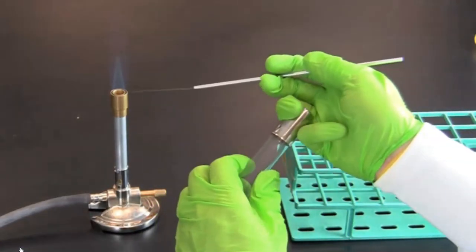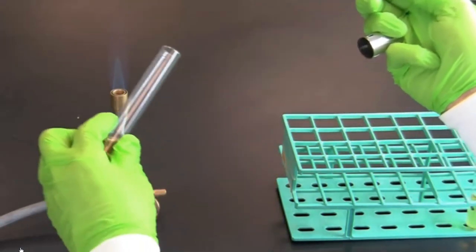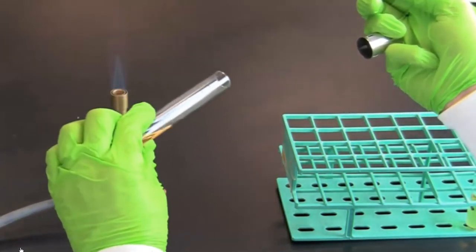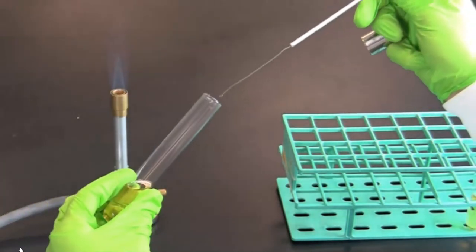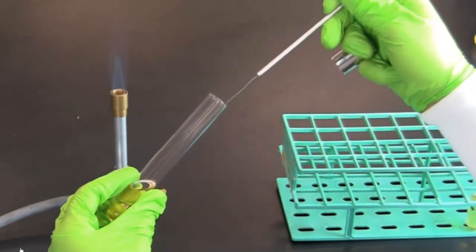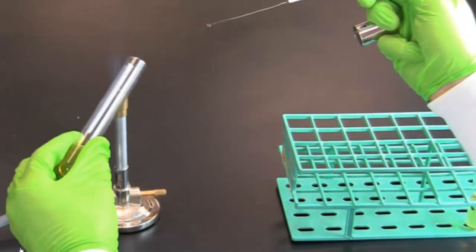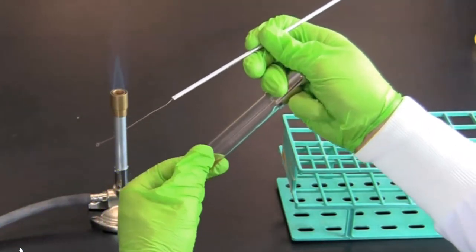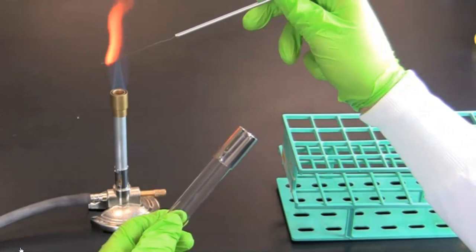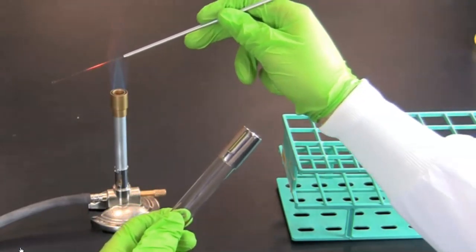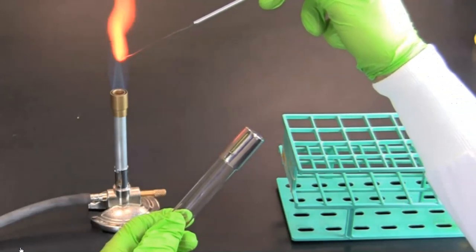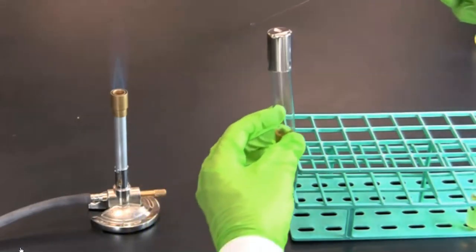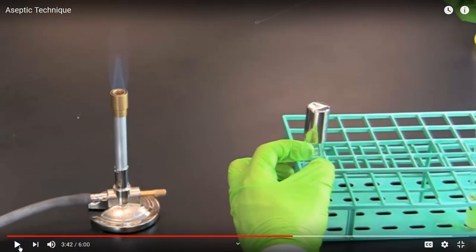Now take the tube of liquid media and pass the mouth through the flame. Then dip the loop with bacteria into the tube. Flame the mouth of the tube before replacing the lid. Flame the loop to sterilize. Why is it important to flame the mouth of the test tube after you've done the transfer?